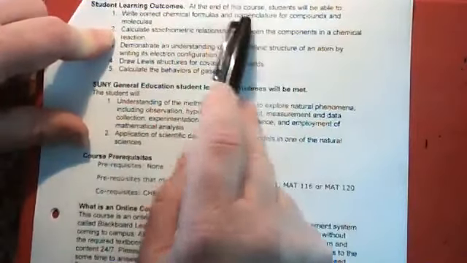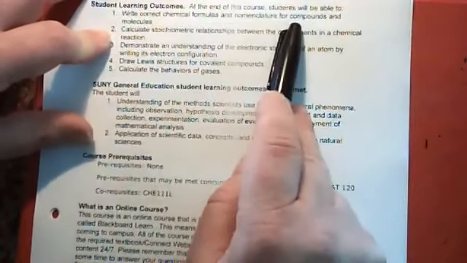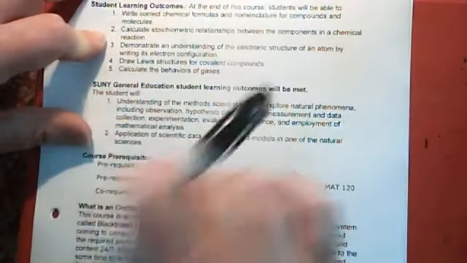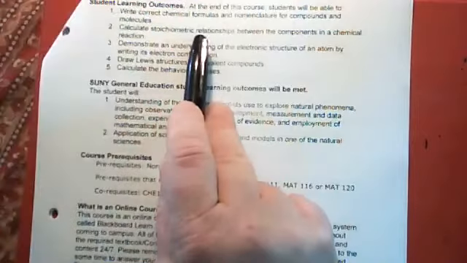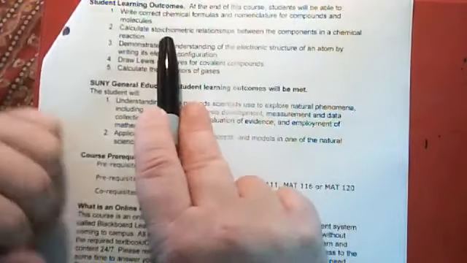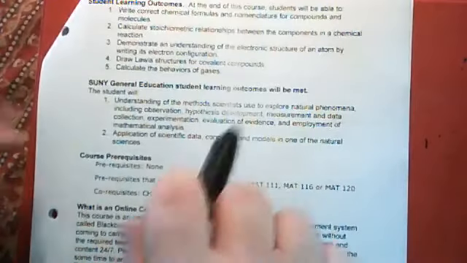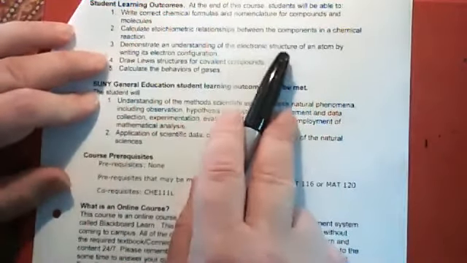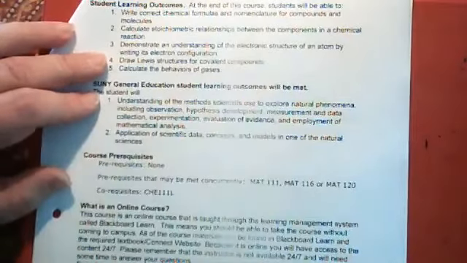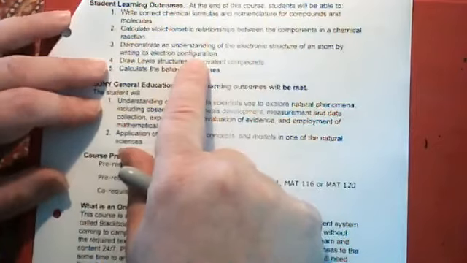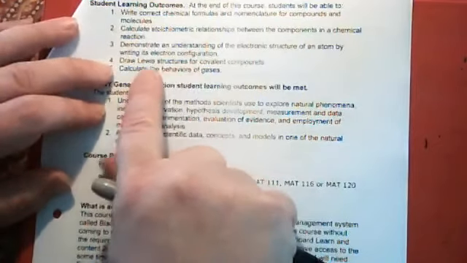Some of the things that we're going to want you to be able to do at the end of the course would be things like writing chemical formulas and naming compounds, or being able to write the formulas from the names. Calculate relationships between specific amounts of things within a chemical equation. That's what stoichiometric means. It's just a fancy word for, if I want to produce so much of this, then how much of that do I need? That kind of thing.